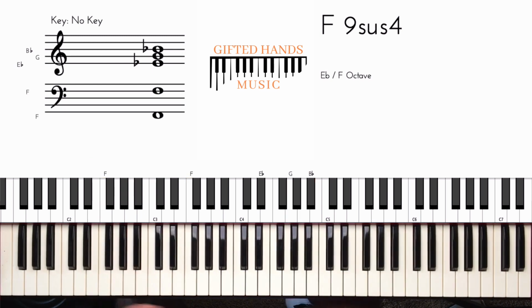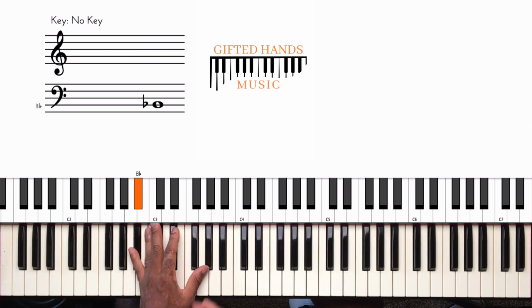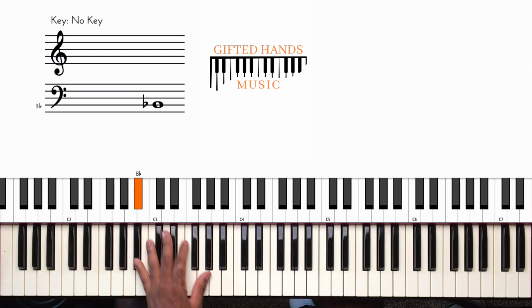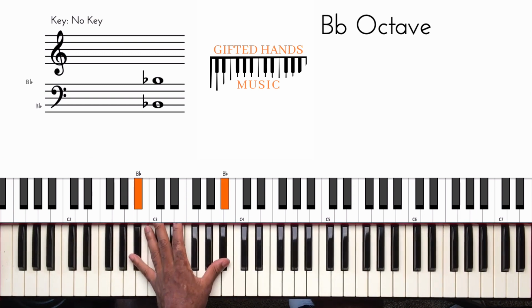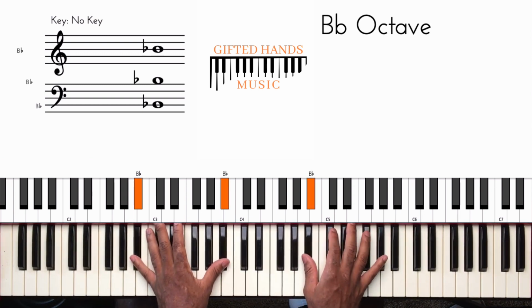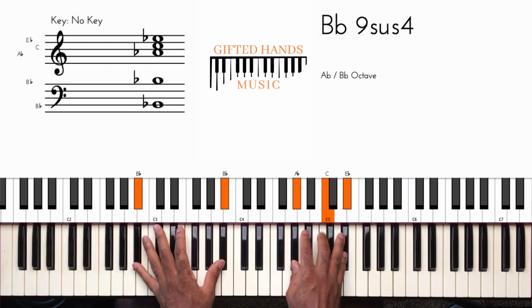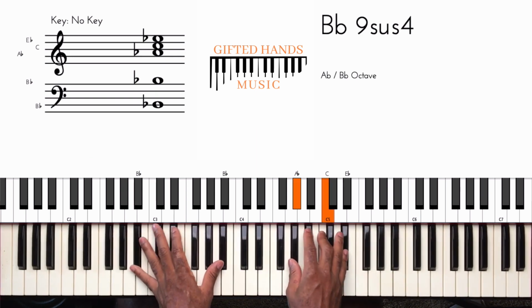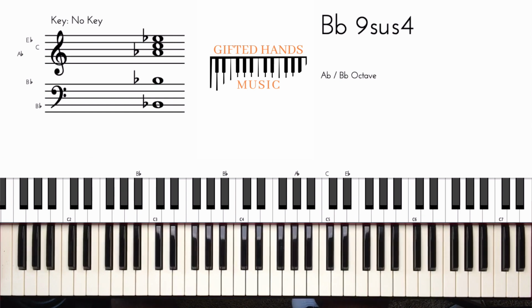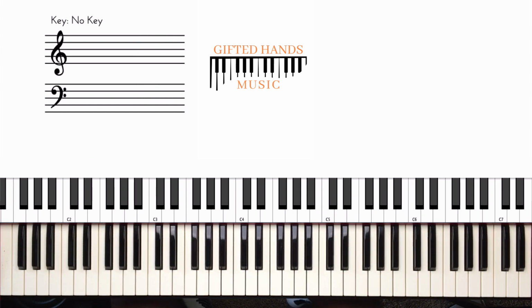Okay, let's do one more. If I want to play a B flat sus chord, right? I'm gonna take B flat in my left hand, go to B flat in my right hand, go down a whole step from B flat. That's A flat. Make a major triad, and that gives me B flat sus. All right, B flat 9 sus, or B flat 7 sus, whatever you want to call it. So you got a feel for that, right? You know how to find sus chords. That's a very quick and easy way to find sus chords.